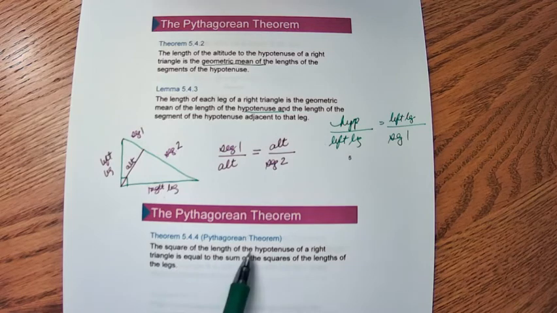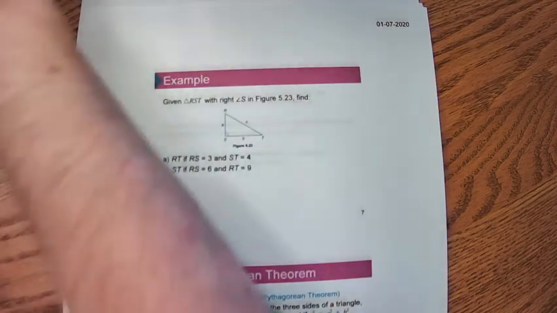And then the standard Pythagorean theorem: the square of the length of the hypotenuse of a right triangle is equal to the sum of the squares of the lengths of the legs. We've seen that. We've seen that a lot. We've used that a lot. All right, let's keep going.